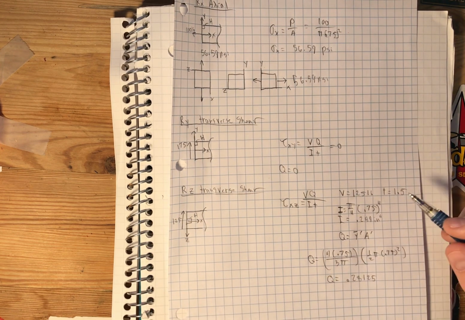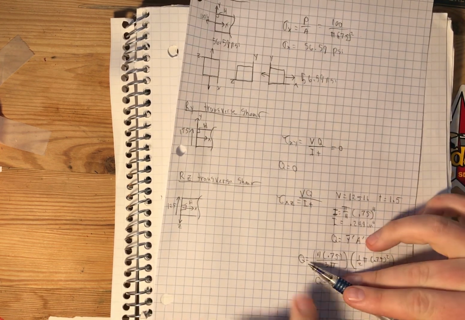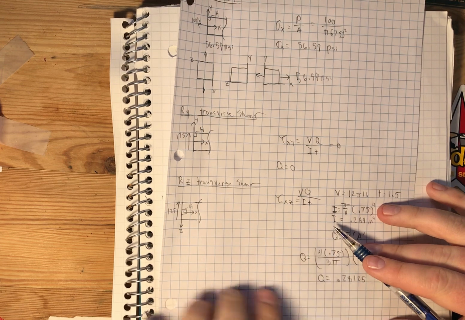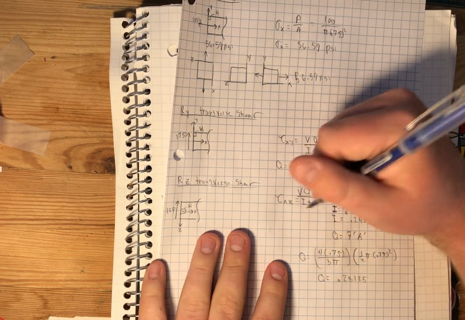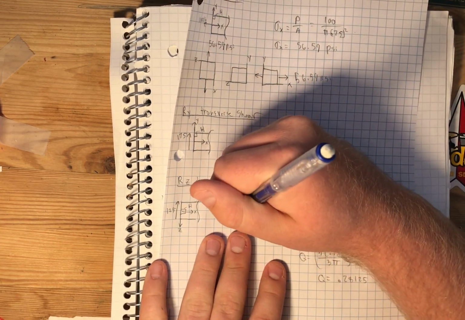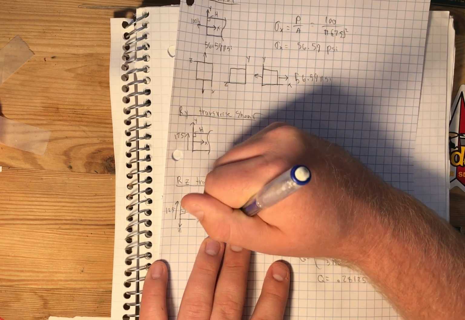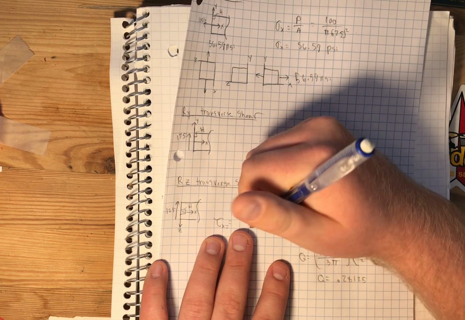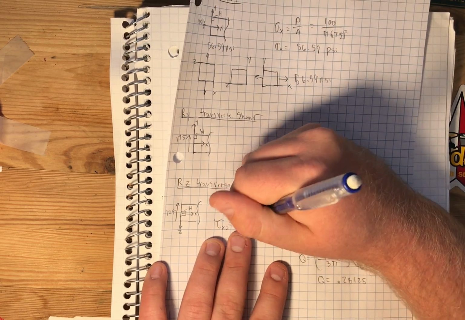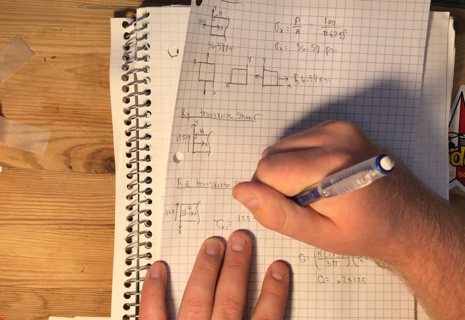All right, so now we got V, we got T, we got I, and we got Q. So now we can find what tau xz is. So V is 125.